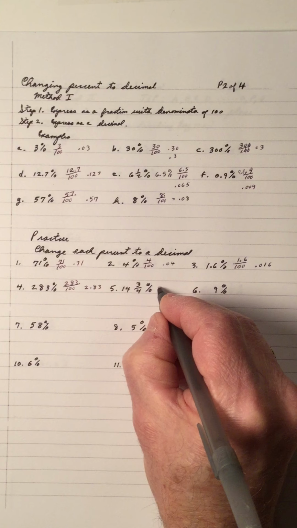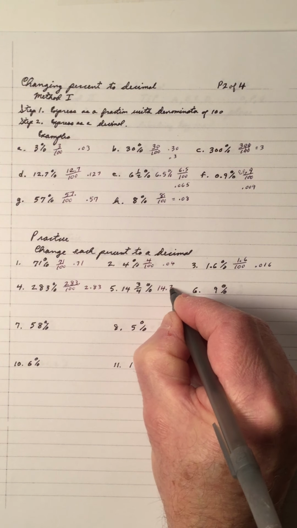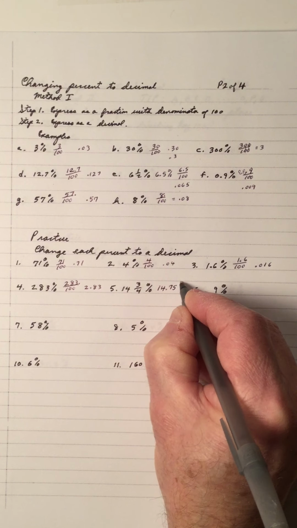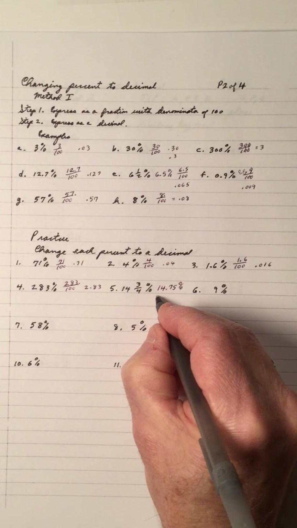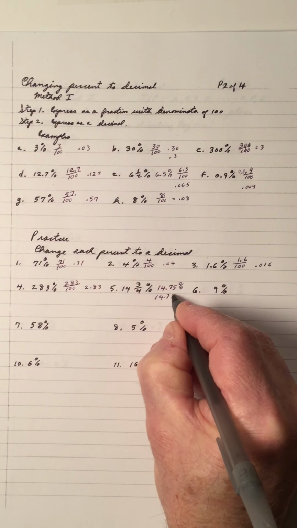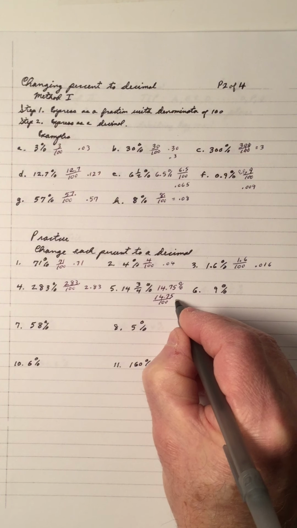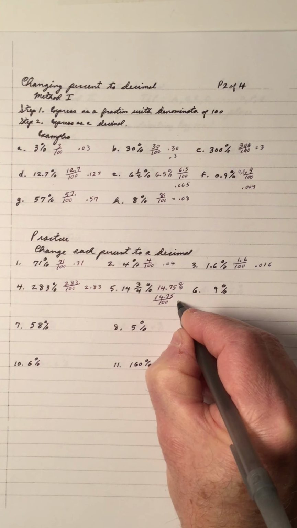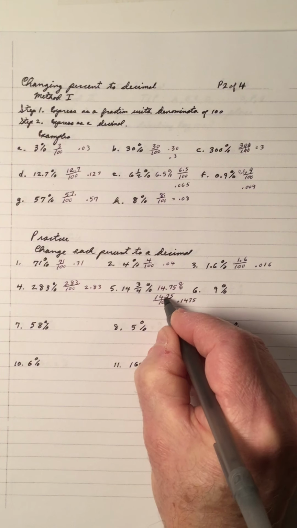14 3/4%. 3/4 is the decimal 0.75, because you should have memorized that, it's easy to learn. And now we move it: 14.75 over 100, because percent is out of 100. And the decimal moves 2 places to the left, so it's 0.1475.